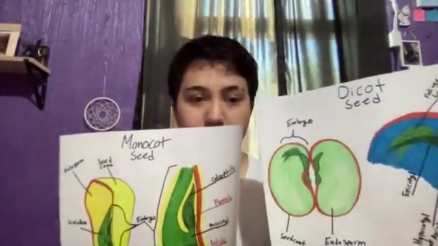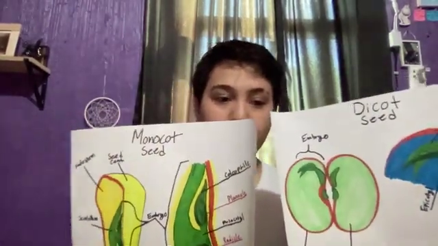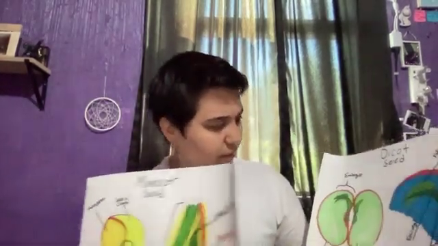And to compare the two, they basically both have endosperm. They both have embryos. They both have seed coats. Yeah, I think that's about it for the similarities. Oh, they both start out as seeds. And they both sprout out roots and stems from their seeds. So yeah, those are some similarities that I can think of.